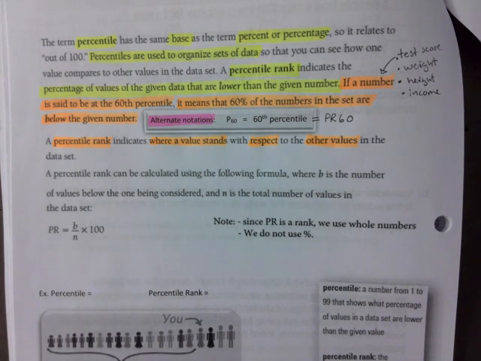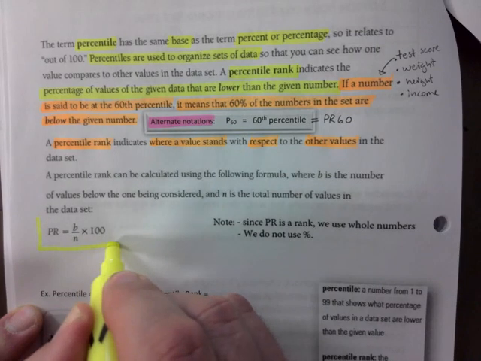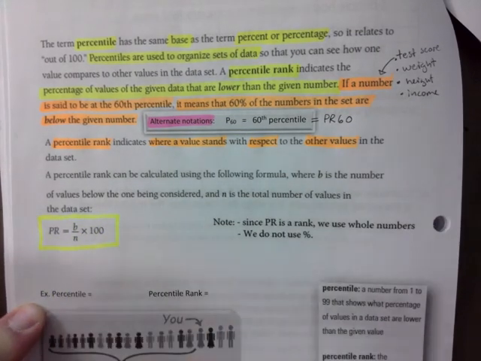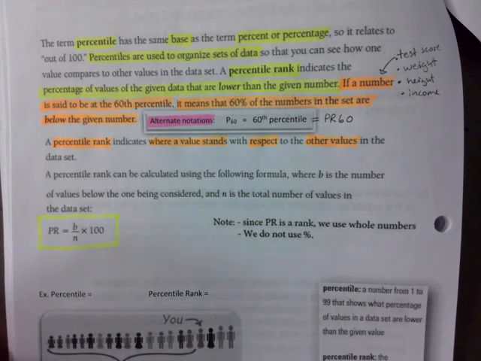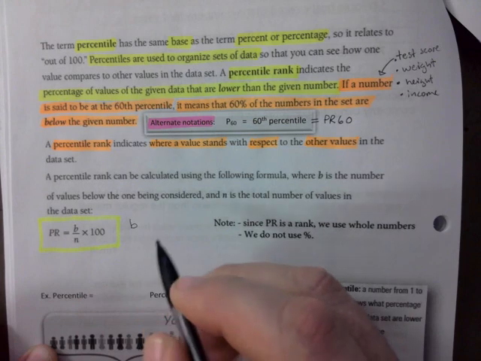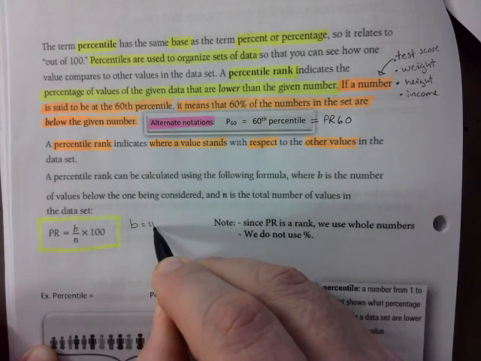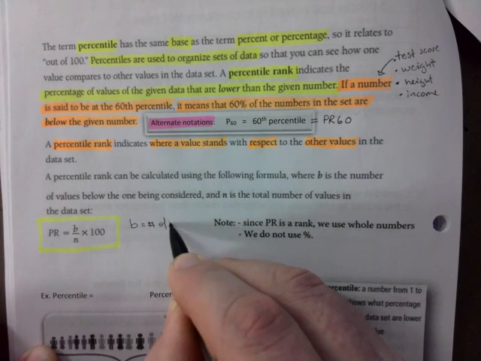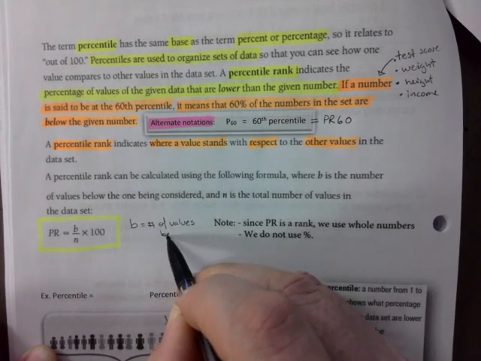And this is your formula here. I think this one is on your formula sheet, but I would say it doesn't take up a whole lot of space. B, number of values below.